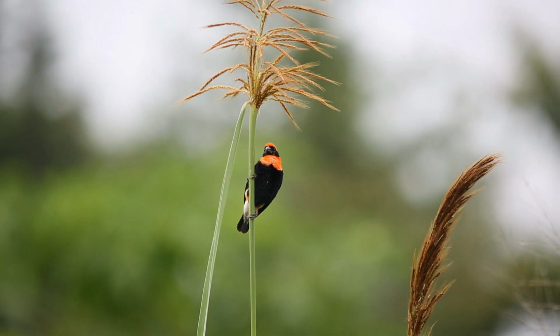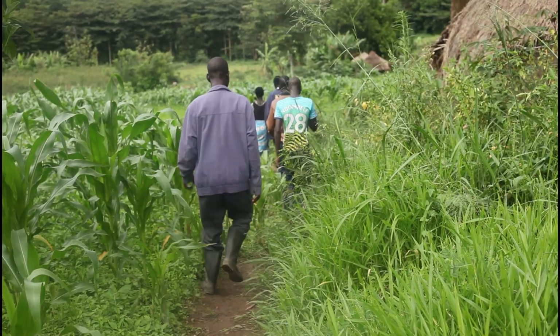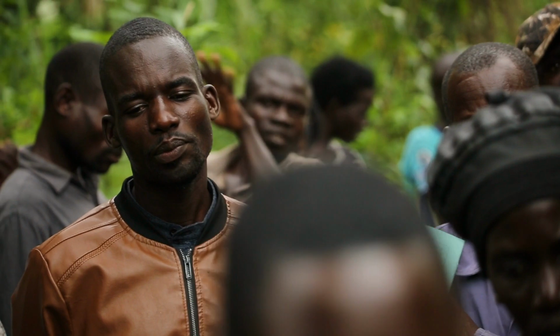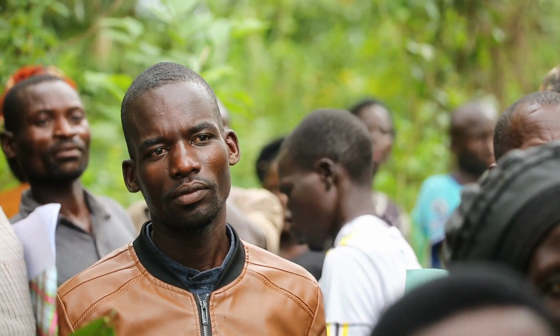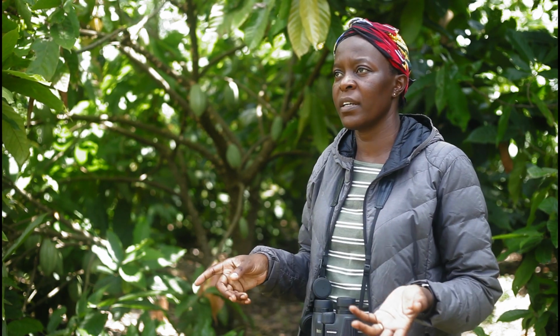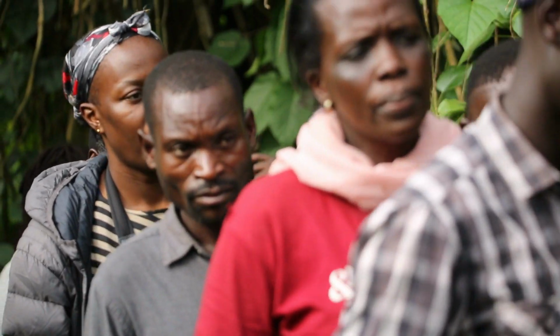So the way we engage the communities in the monitoring of their resources is through a program we call the community-based monitoring program. It's mainly focused on biodiversity, but it monitors everything else related to biodiversity, including their livelihoods, their well-being, and basically the achievement of the visions that they set in their visional journey.